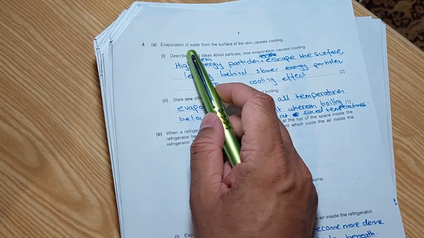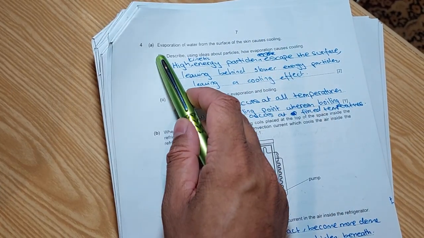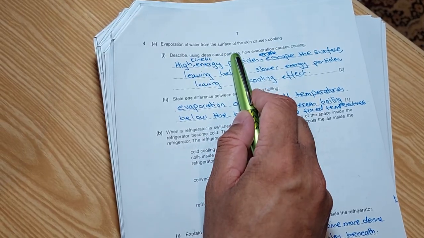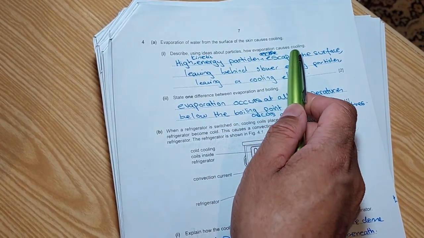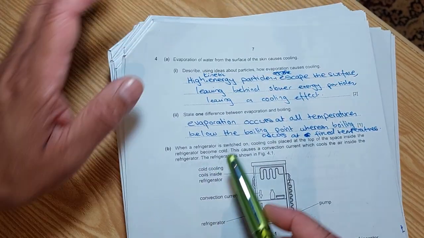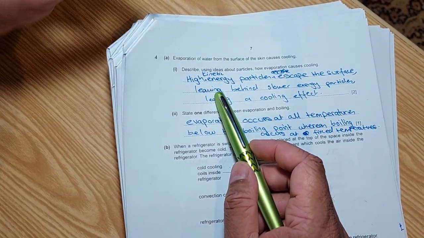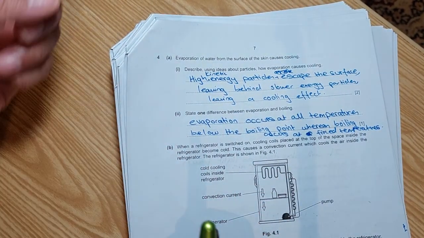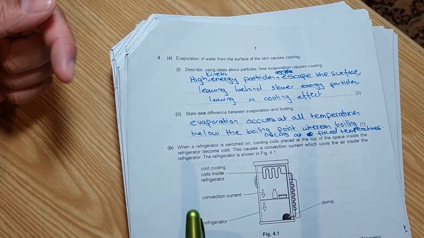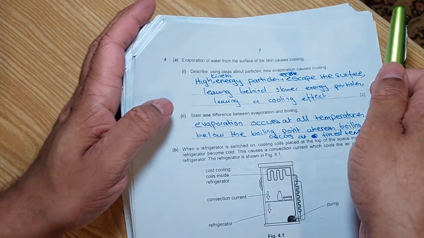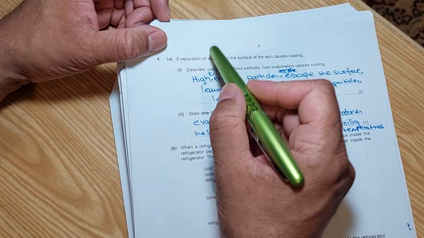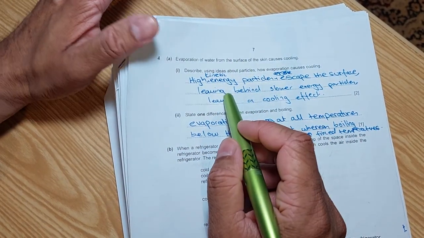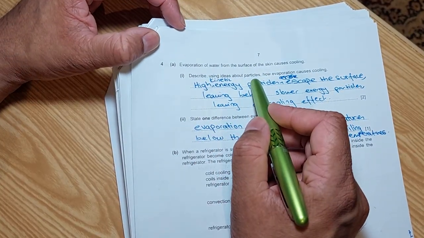Evaporation of water from the surface of the skin causes cooling. Now, describe using ideas about the particles. You have to refer to the particles, right? How evaporation causes cooling. Remember the context. Some of you know why evaporation causes cooling and are thinking about a liquid in general, for instance a hot cup of tea, the example we discussed in the classroom, or a hot cocoa. But this time the reference is how evaporation from the skin causes cooling, which is pretty much the same. The ideas are the same, and remember to give reference to the particles.